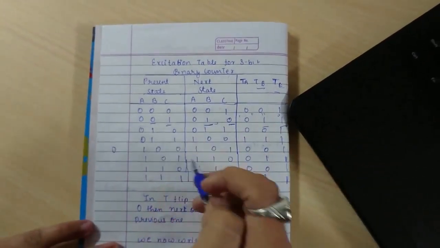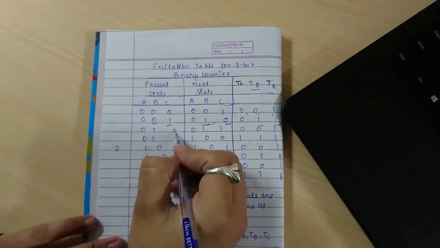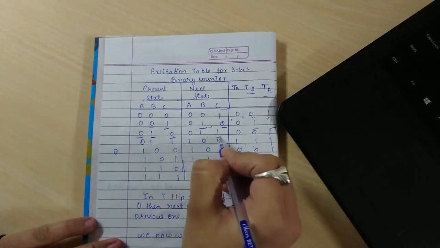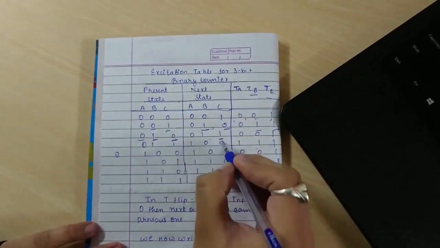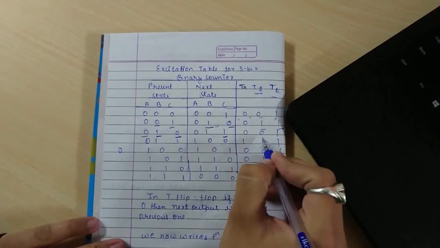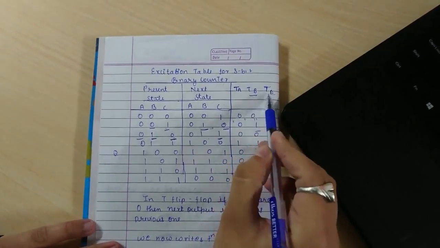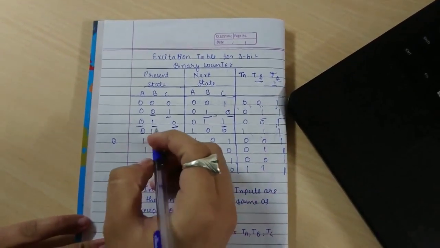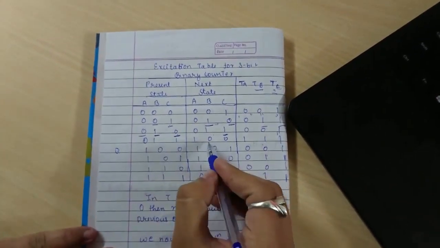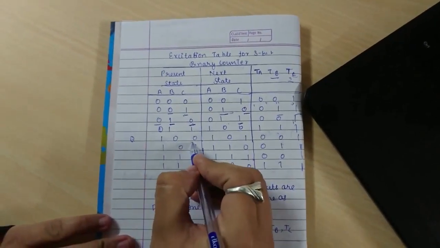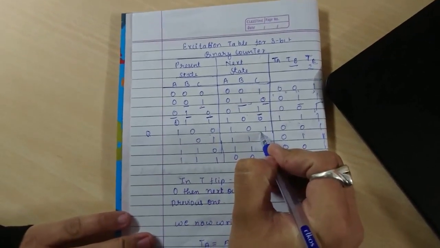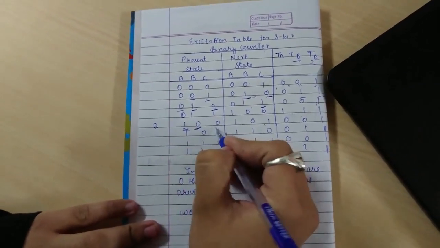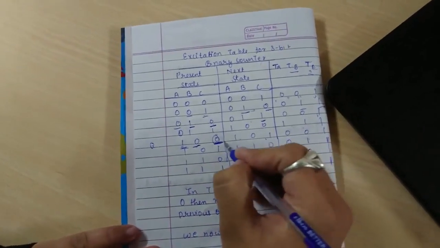And if we want to go to the next state from 010 to 011, you can notice that the first two bits are the same, only the last bit changes from 0 to 1. So we only need to give 1 to the T flip flop of C. Now if we want to change from 100 to 101, you can also notice that these values are the same, but only this value is changing from 0 to 1.